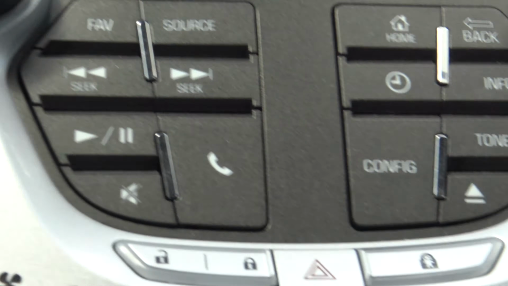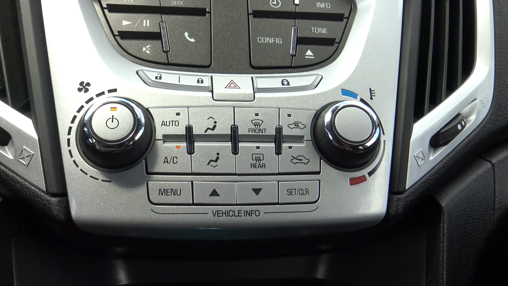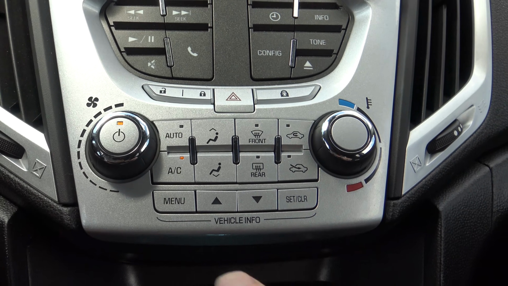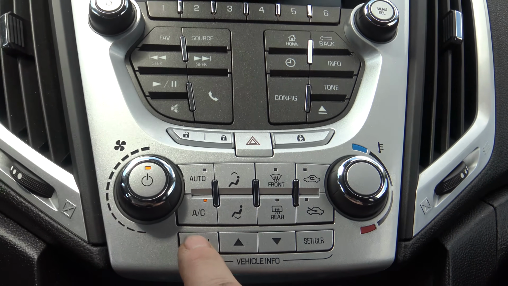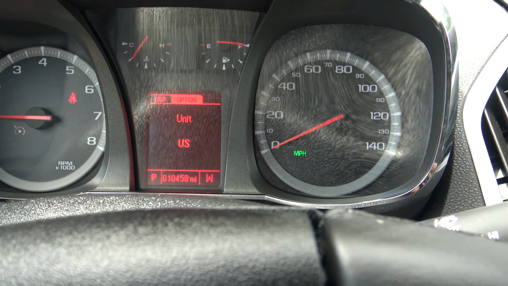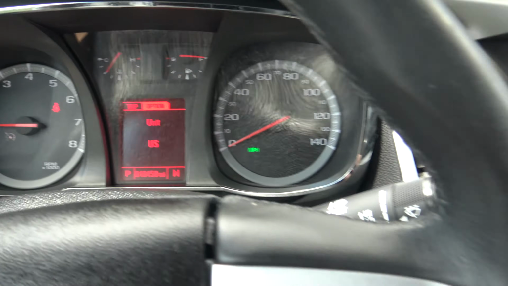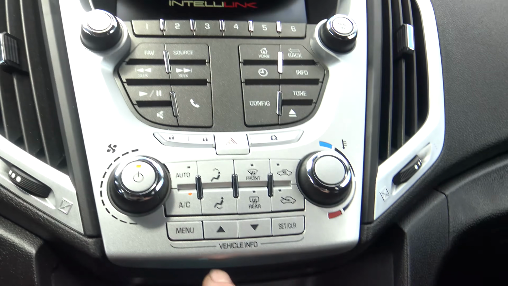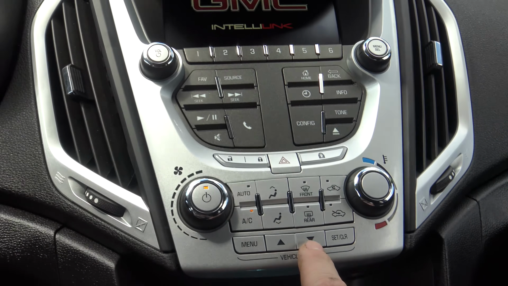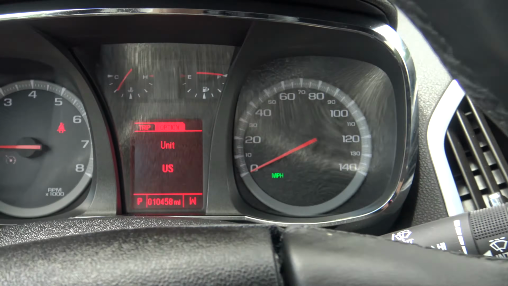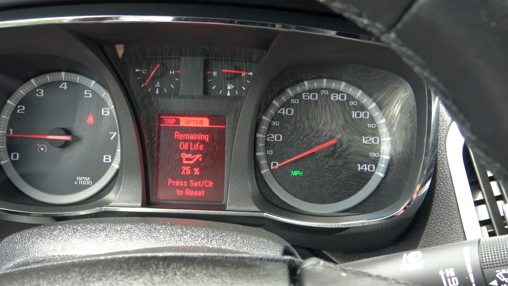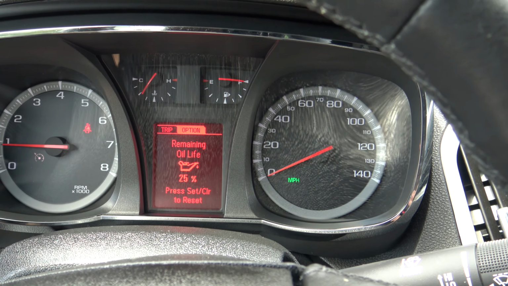If you come over here to your center console, let me zoom out here, you'll have that menu button right there. So if you just hit this once, if you come back over to your dash, you see how it changed the units and options. So over here you have an up and a down. It doesn't matter which one you hit. You can just hit the down button once. You'll see tire pressures. You hit it one more time and it says remaining oil life.